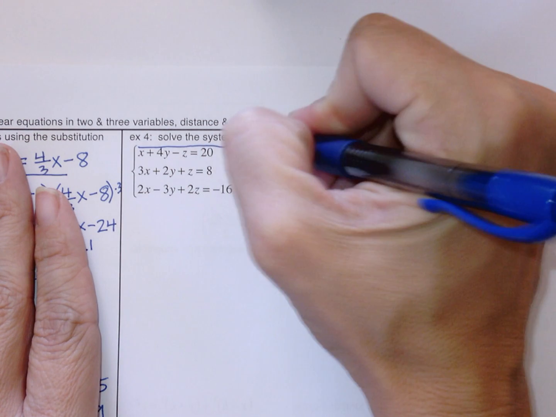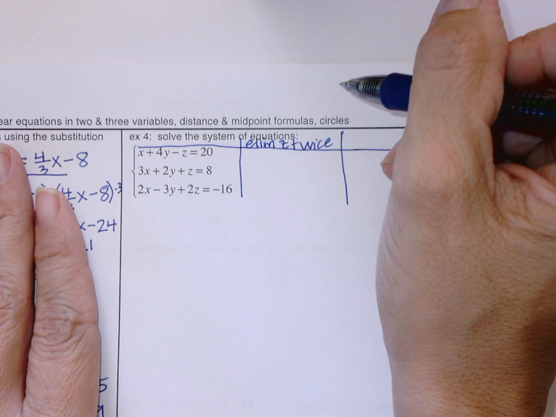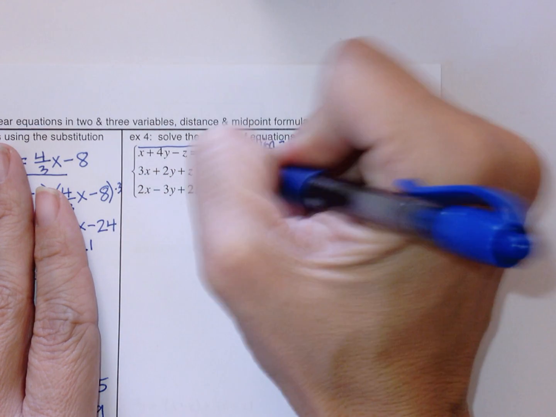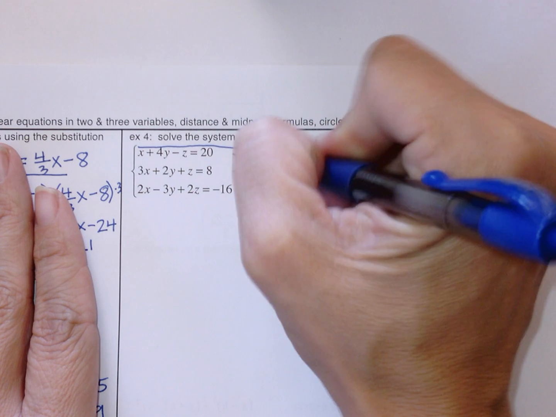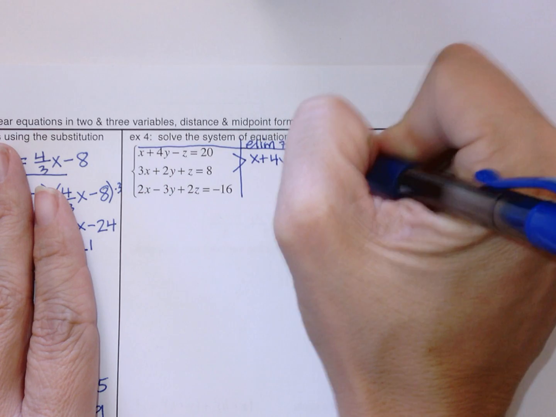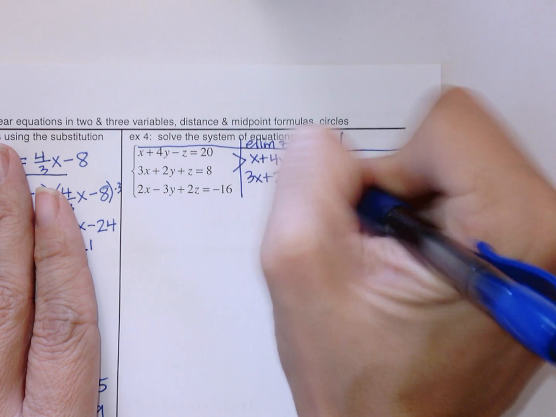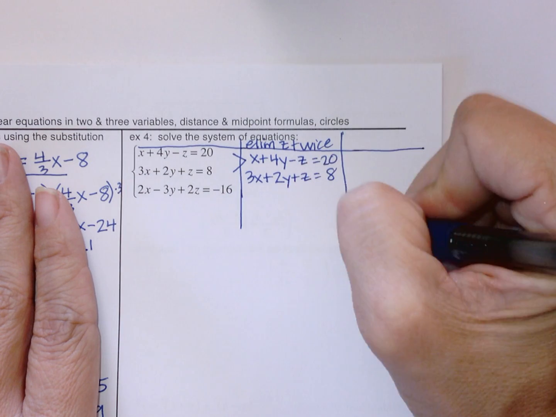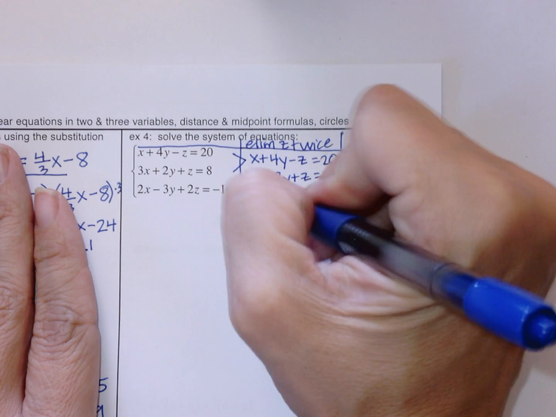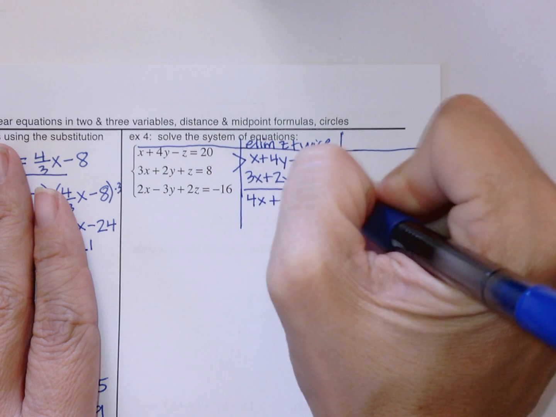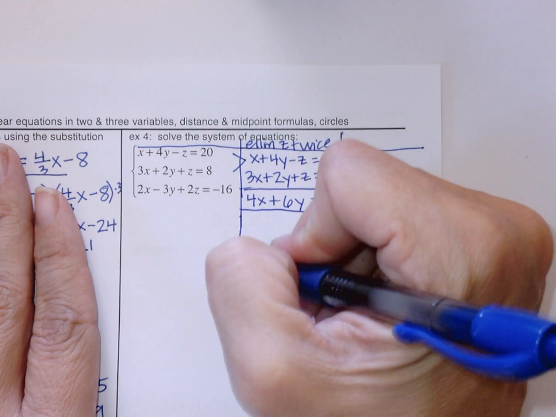So I am going to eliminate z twice, and the way I'm going to do that is I'm going to take my first 2 equations and I'm just going to add them together. So I'm going to write this, but you could probably save yourself some time if you could just do that mentally. But if you're prone to mistakes, don't do it mentally, write it out so that doesn't happen to you. So when I add these 2 equations, I'm going to get 4x plus 6y equals 28. Put a little box around that or box it off, and now I need to eliminate it twice.